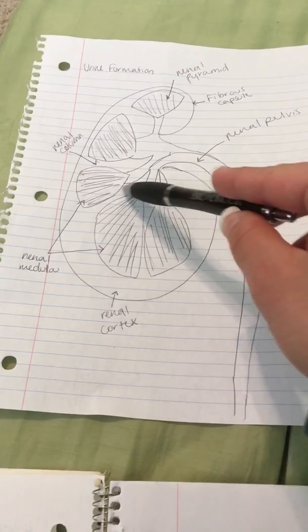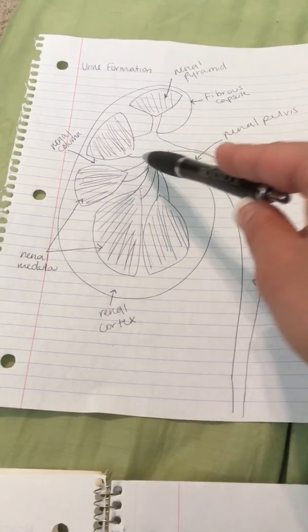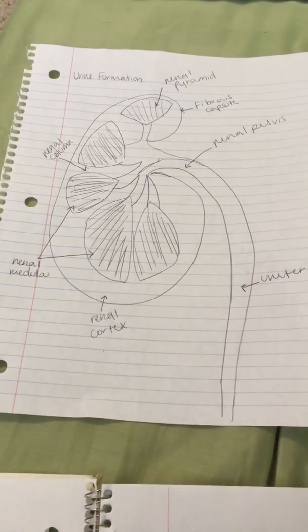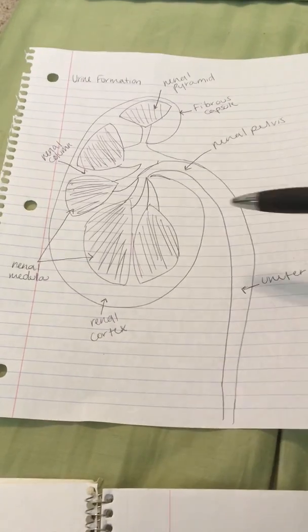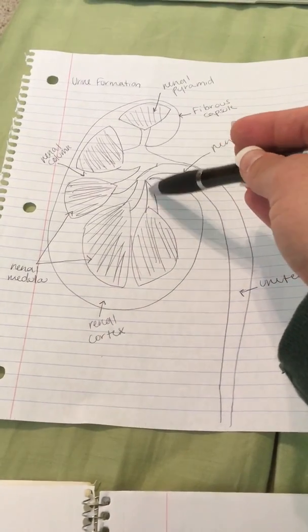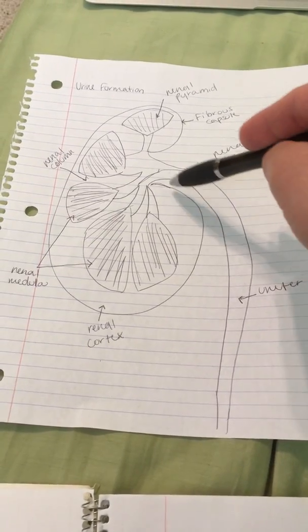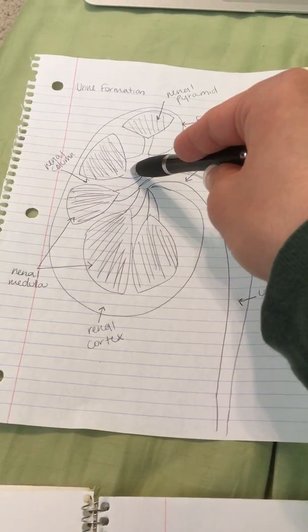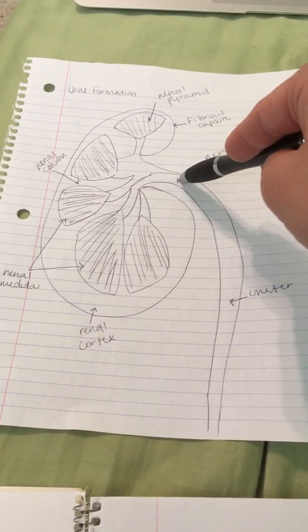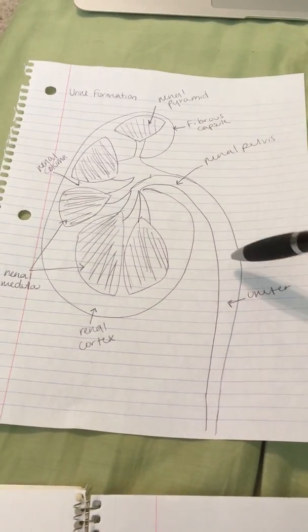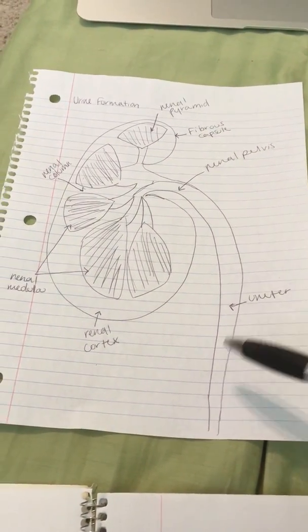In between each renal pyramid, we have the renal columns, which is an extension of the renal cortex. And then, moving down, we have the renal pelvis, which is made up when the minor and major calyx come together and form the renal pelvis here. And then we come down into the ureter.